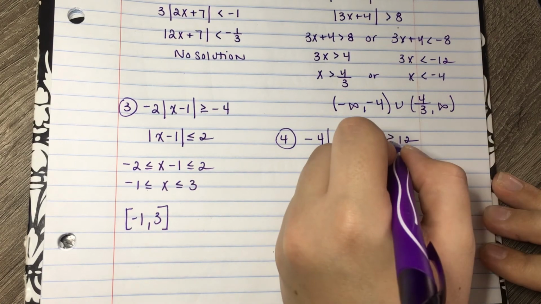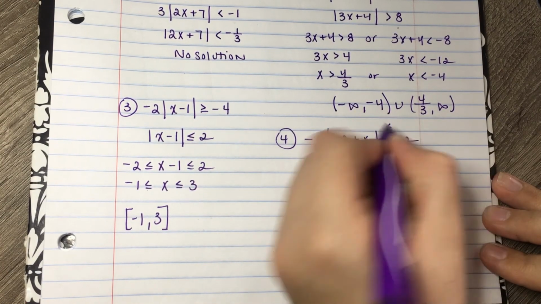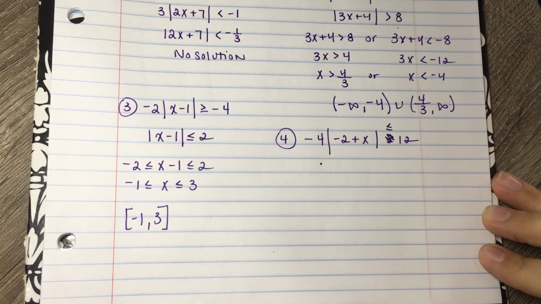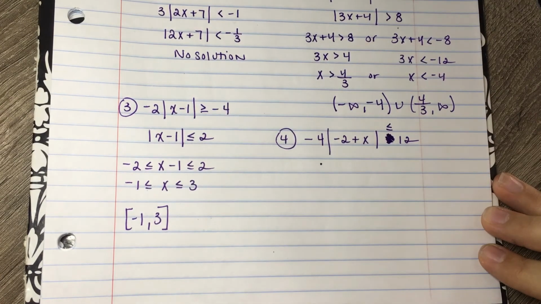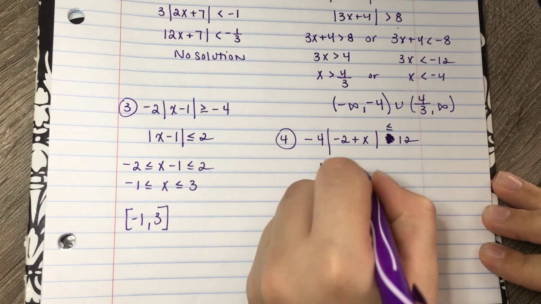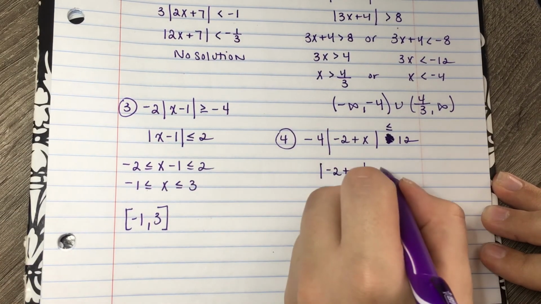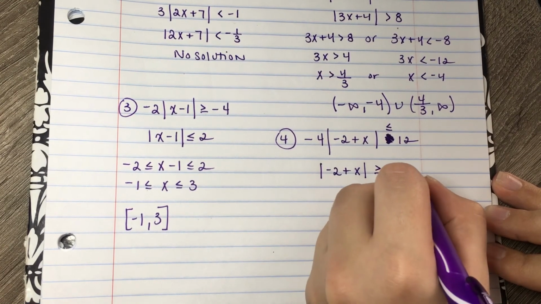Oh, I think this was... Sorry. Oh, I went through my whole video without making a mistake, and there's my mistake on the last problem. I'm looking at my notes, that's supposed to be a less than sign. All right, so I'm going to start off by dividing by a -4, and then when I divide by a negative, now that sign flips, and then now 12 divided by -4 is -3.